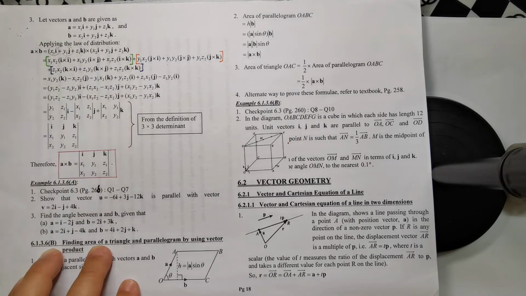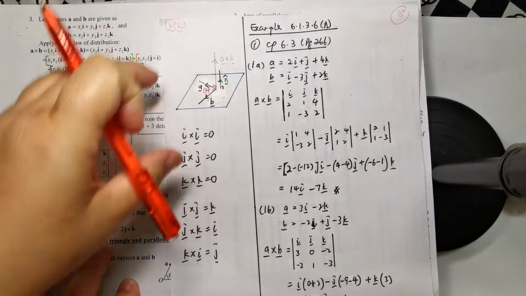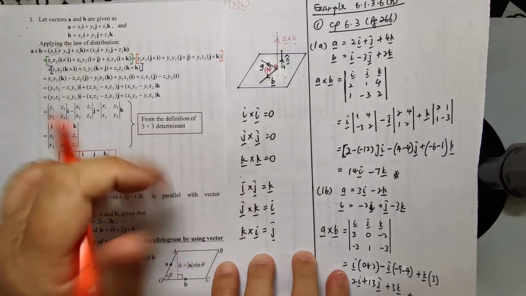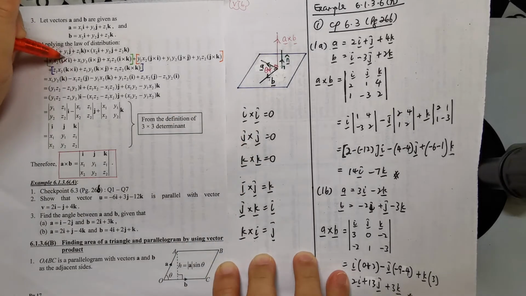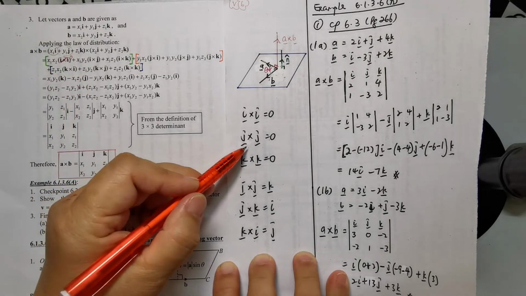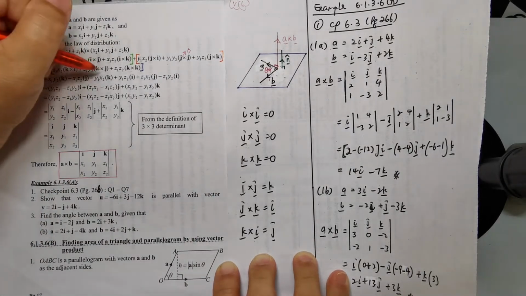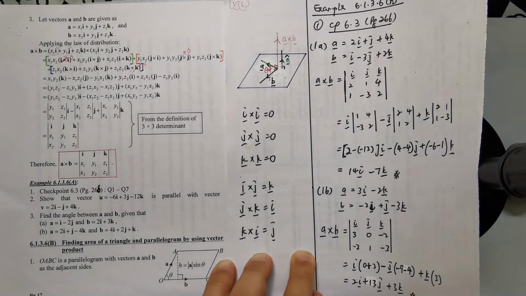All right. So now, let's see. Remember just now what we have said? I put it here, the result that we got. I cross I is 0, right? Just now we said. So this one is 0. J cross J also 0. So this one also 0. K cross K also 0. So this one also 0. So these three terms are eliminated already.